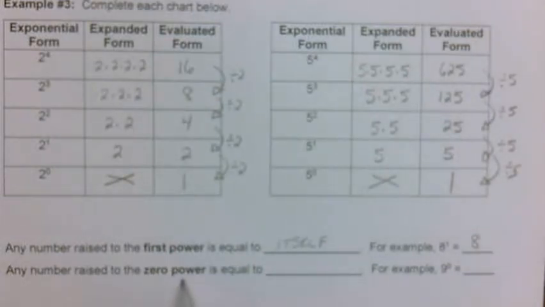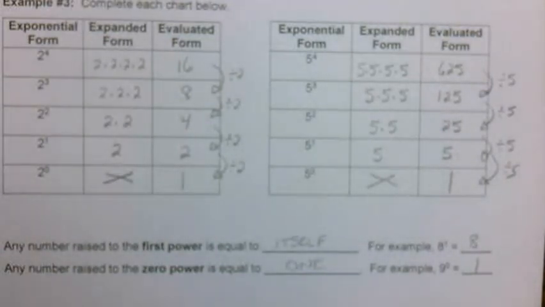Any number raised to the 0 power, 2 to the 0 equals 1, 5 to the 0 equals 1. Any number raised to the 0 power is equal to 1. So 9 to the 0 power will also be equal to 1.